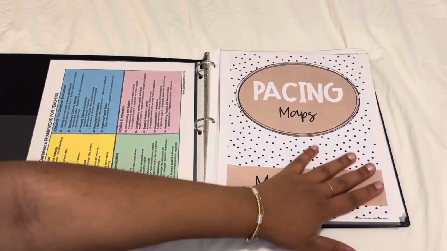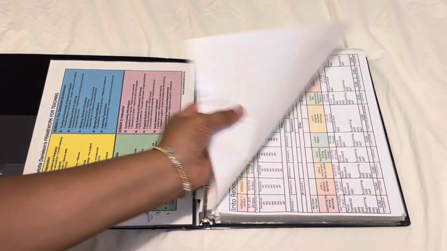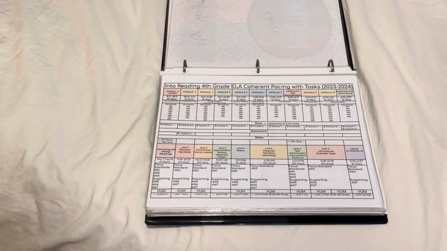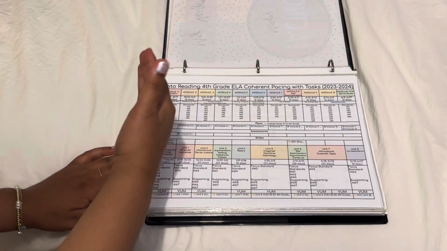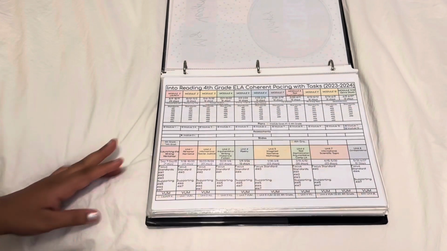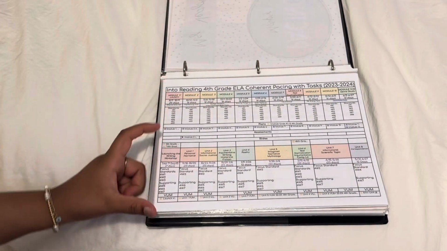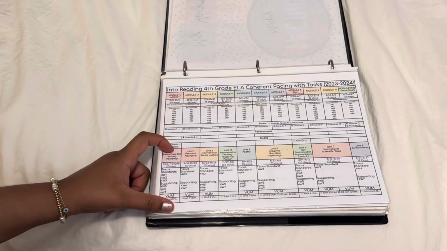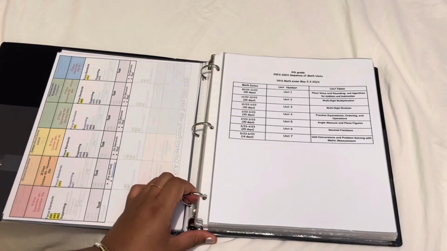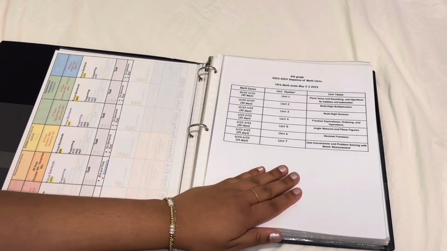Then I have this divider that says pacing maps. So I put all my pacing maps on, what I'm teaching from the first day of school to the last day of school. And this is a coherent pacing map for ELA or reading and writing. Then I have one for math. So this is the order in which I'm teaching.